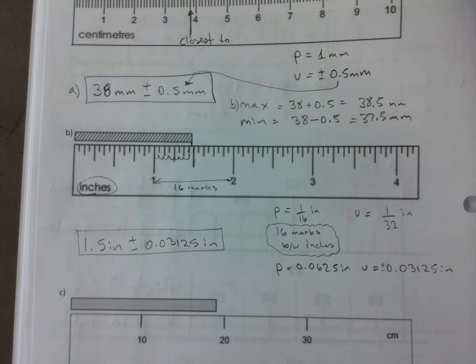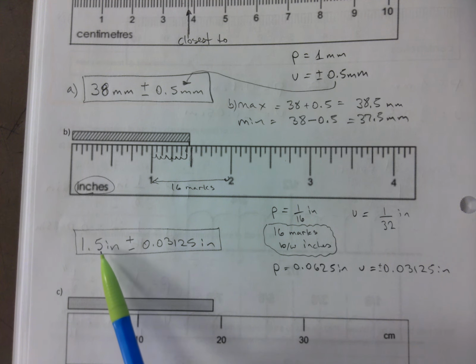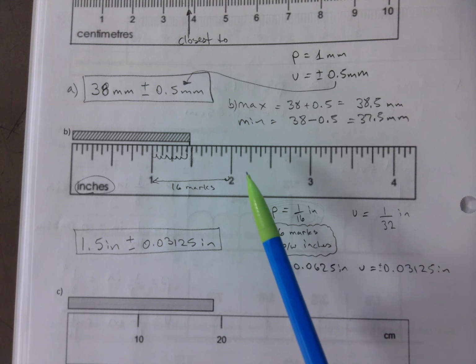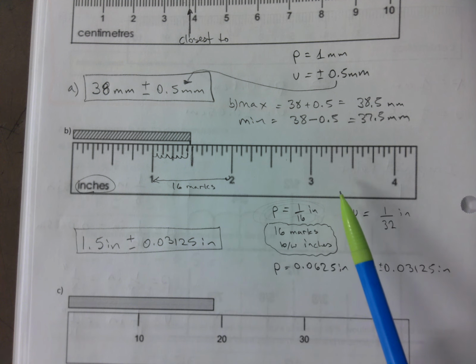And I want to say something before I move on here. Make sure you write this down first. Some students, and I wouldn't blame you, would say 1.5 inches, so my precision is 0.1 of an inch, right? And then half of that is the uncertainty. But why did I come up with this as my precision? Because I had to go by the picture. If there's a picture, that's what we base our answer on, not this.